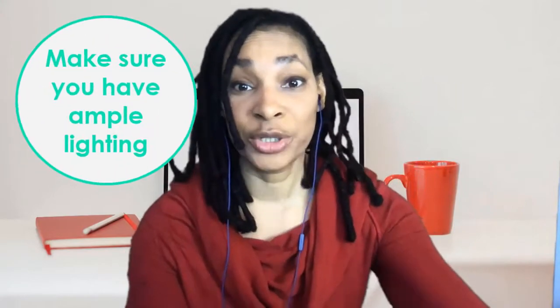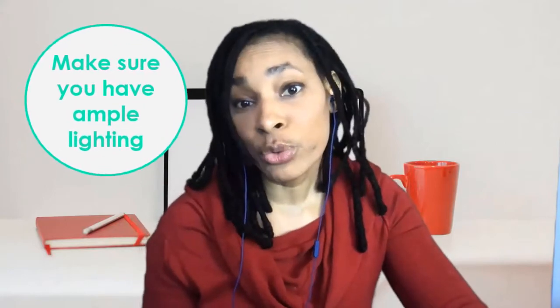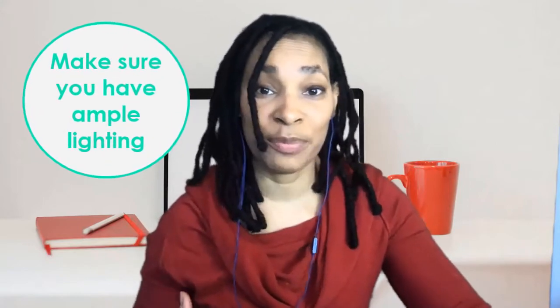Luckily, I have not had the instance as of yet where we've had trouble with me turning into the background. All right, now the second thing that you want to make sure is you do have ample lighting on the green screen. If you don't have ample lighting, you will get a blurring effect, you will get a pixelated effect.